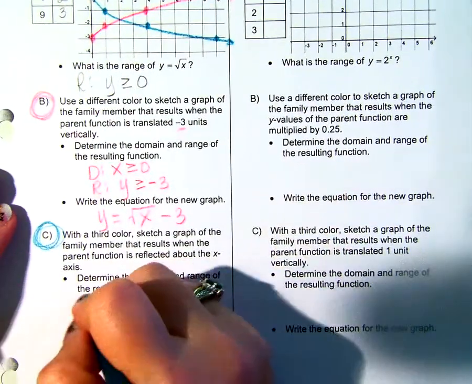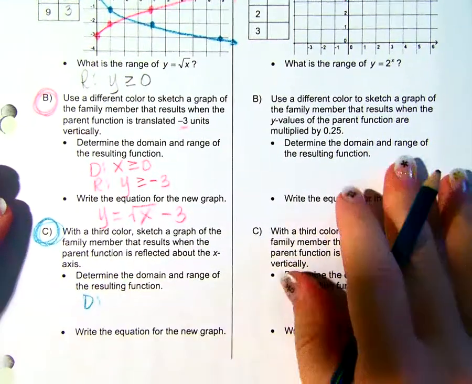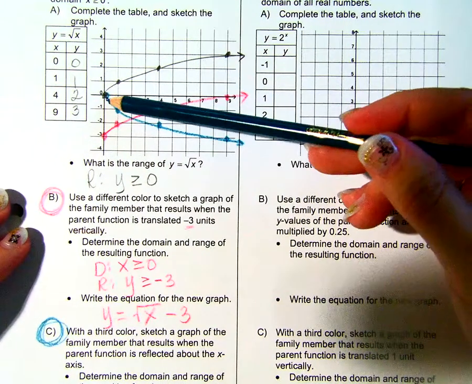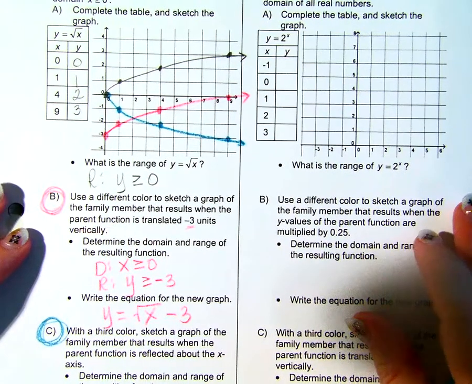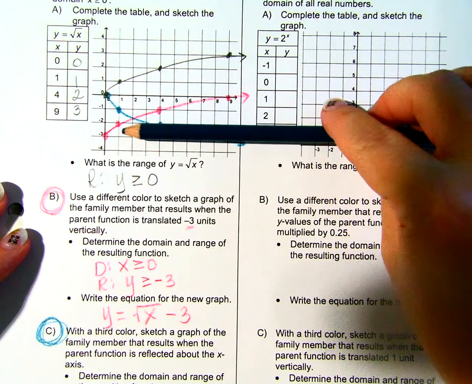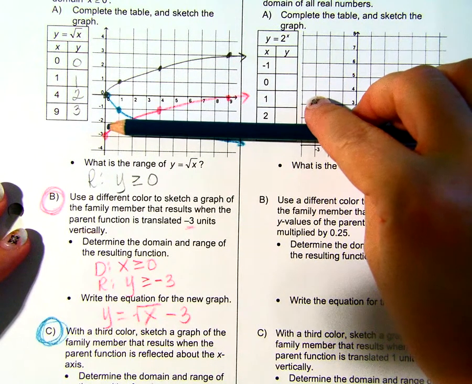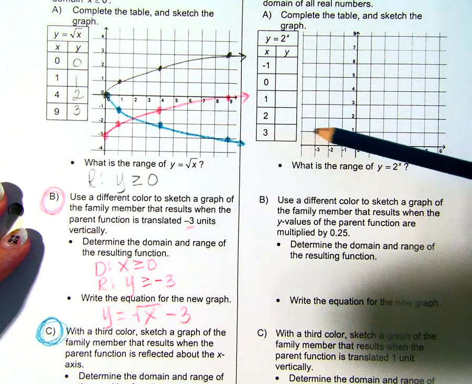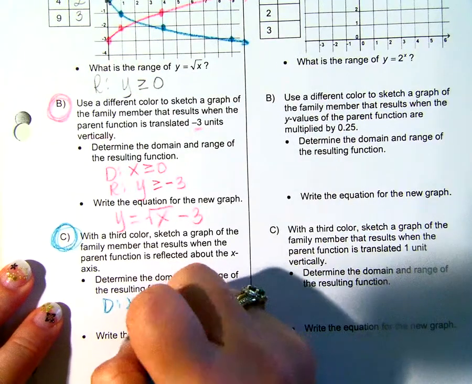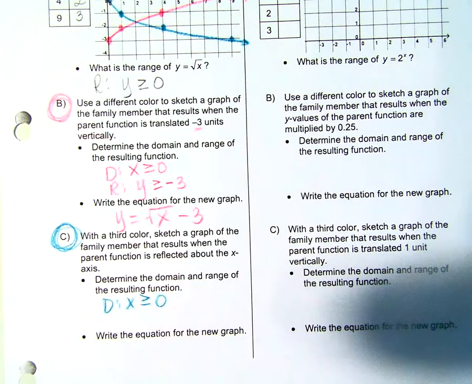What's the domain? How far left does it go? Less than or equal to 0 or greater than or equal to 0? Domain, I'm talking about left and right. How far left does it go? 0. How far right does it go? All the way. So my domain is x is greater than or equal to 0, right?